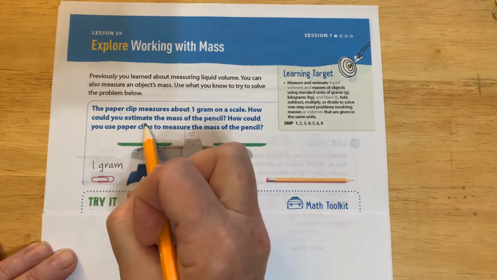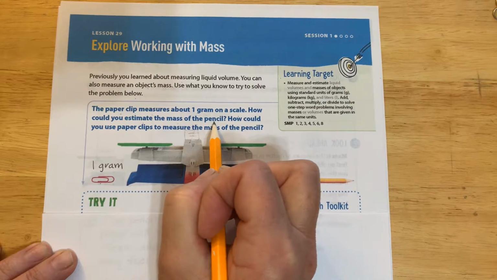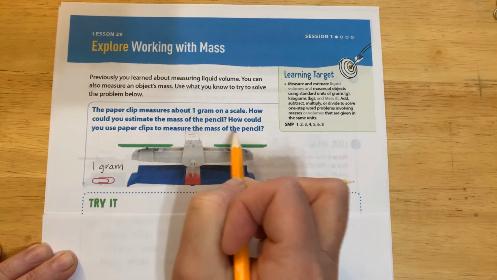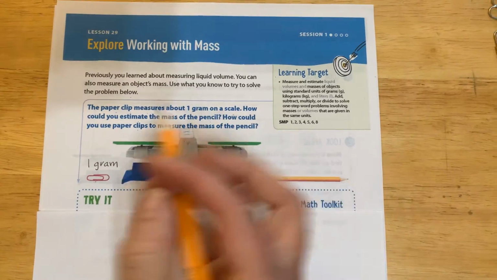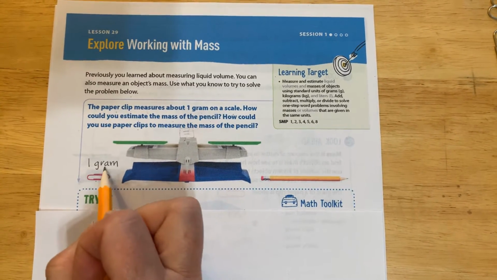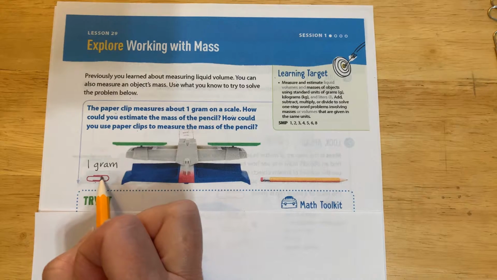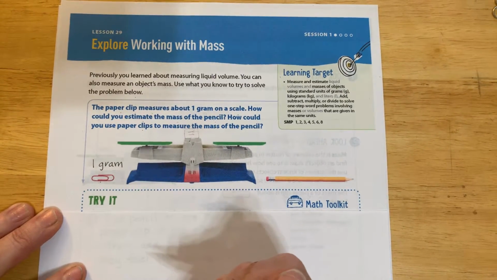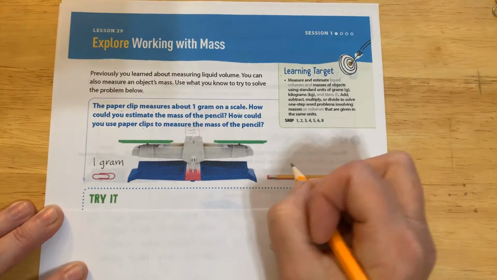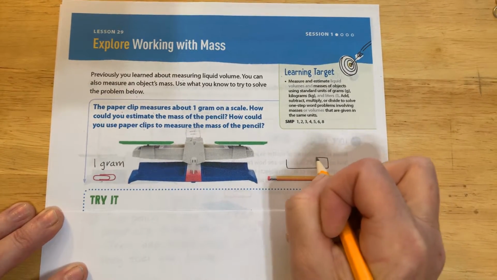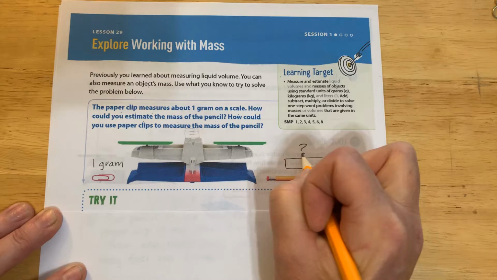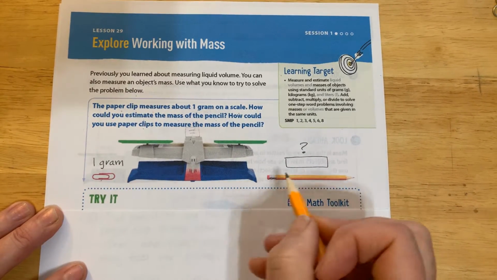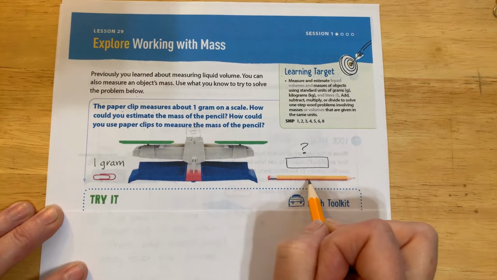How could you estimate the mass of the pencil? How could you use paper clips to measure the mass of the pencil? Okay, so if I know that one paper clip is 1 gram, what do I need to find out? What is this problem asking me? This problem is asking me, what is the mass of this pencil? If I know the mass of the paperclip is 1 gram, what is the mass of the pencil?